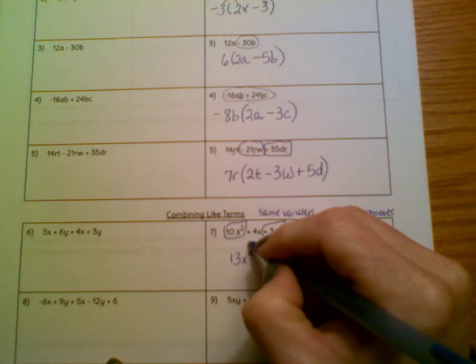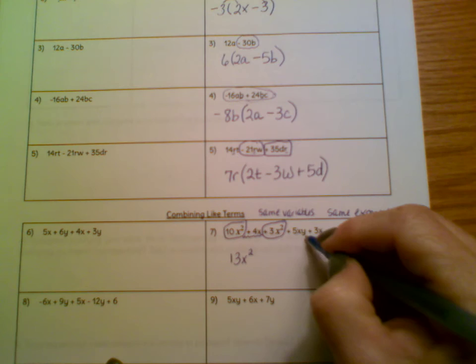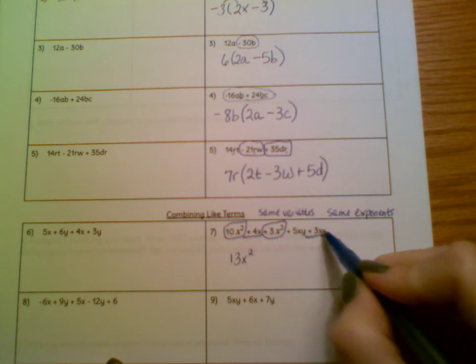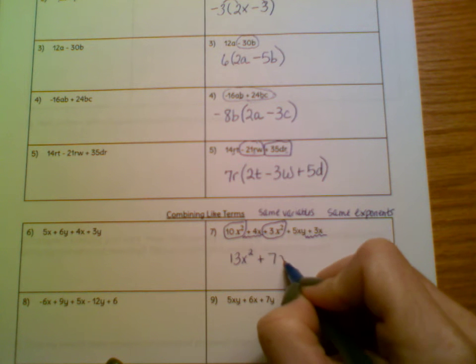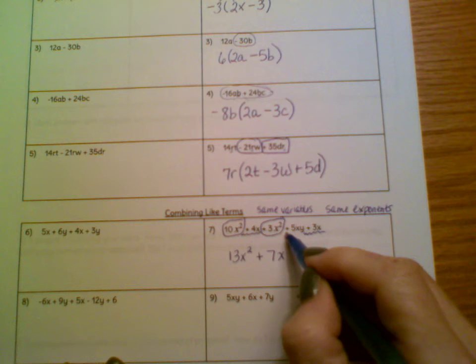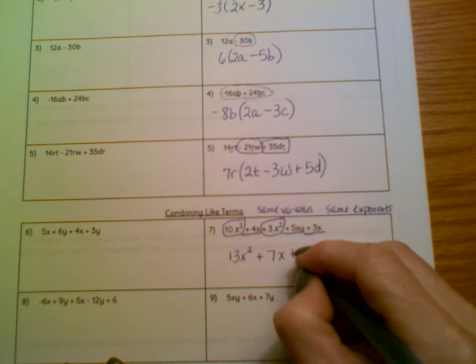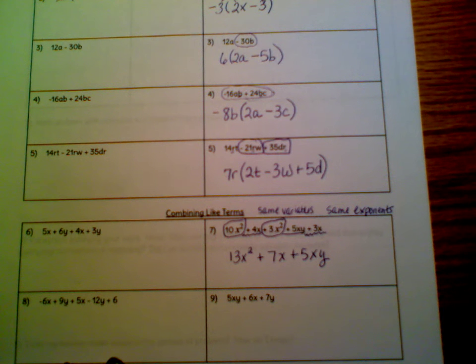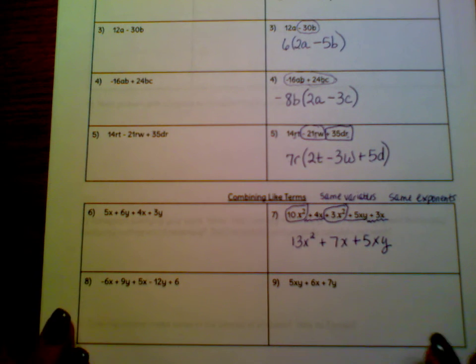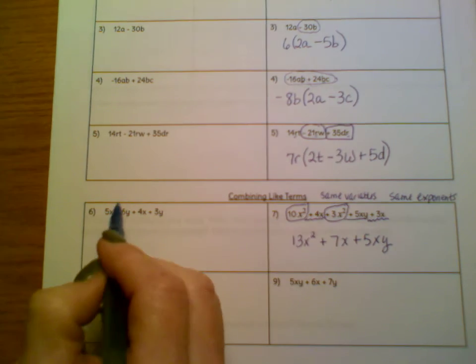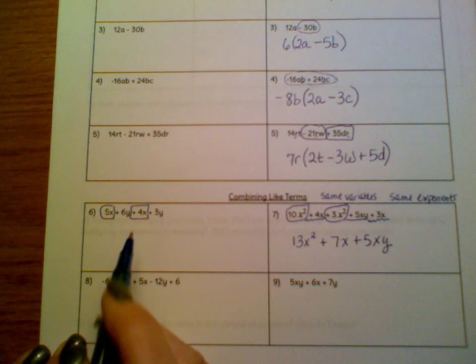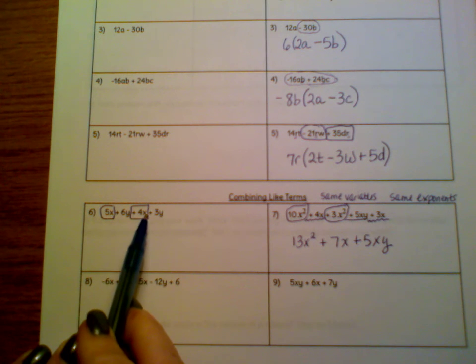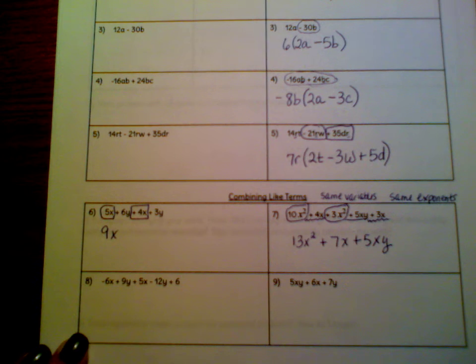Okay, now I have positive 4x. I have a plus 3x. So 4x plus 3x gives me positive 7x. But then I still have this piece here, so I just have to rewrite it, plus 5xy. It doesn't go with anything else. I'm going to skip back to 5 since I skipped 5. 6 is even easier. Start with my 5x, and again, take the sign in front of it. 5x plus 4x is 9x.